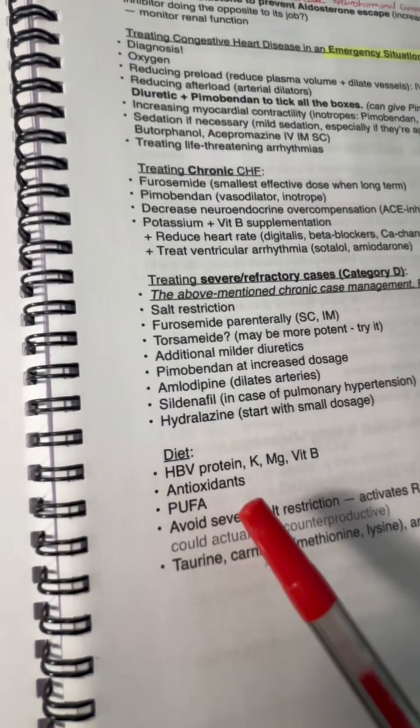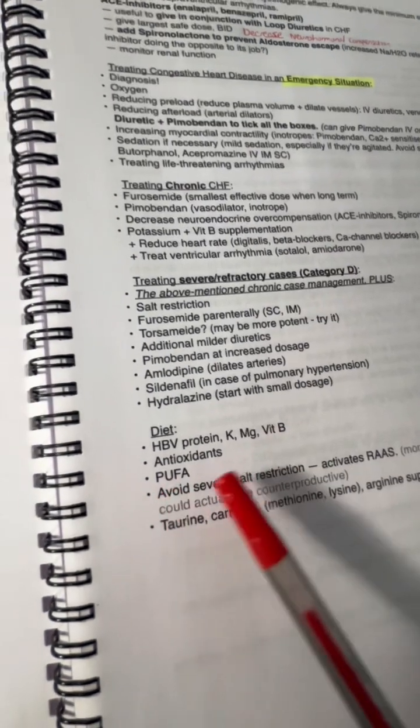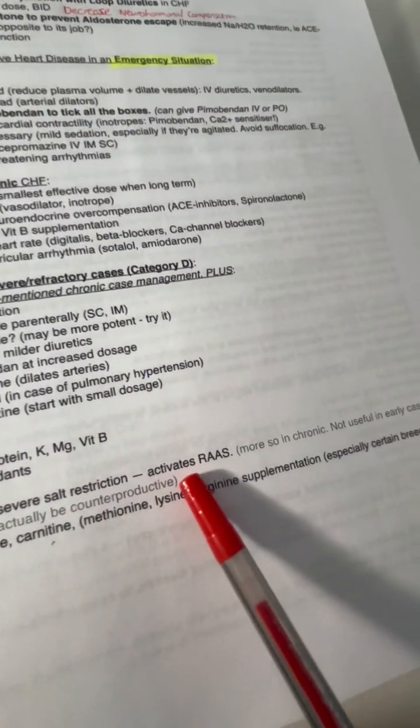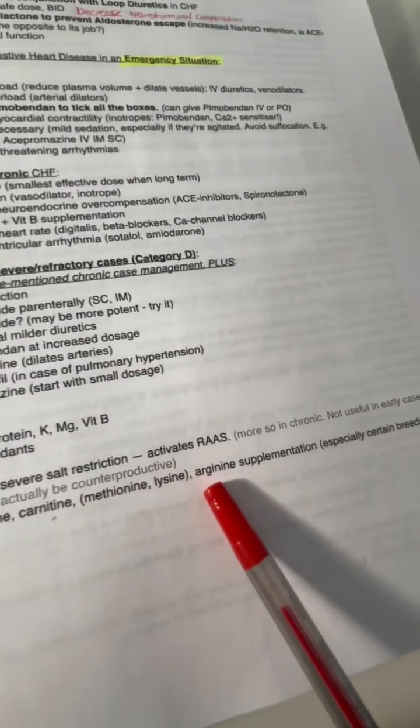Changes in the diet should be giving potassium, magnesium, and vitamin B, give antioxidants, and avoid severe salt restriction as it activates the renin-angiotensin system, and give taurine, carnitine, and arginine supplementation.